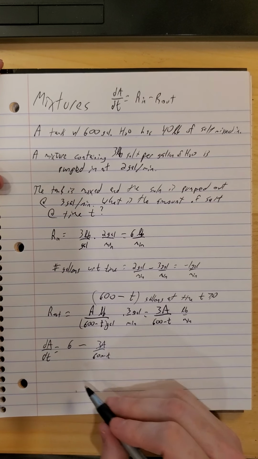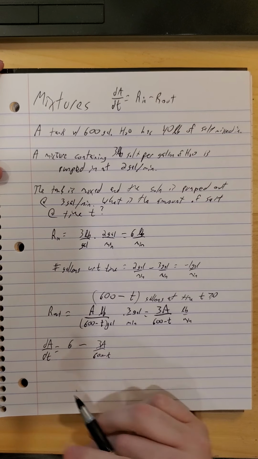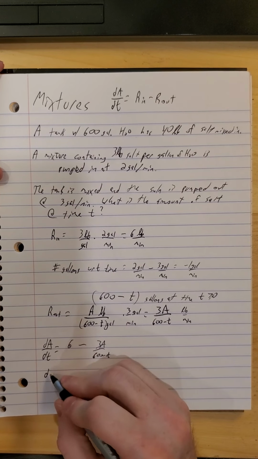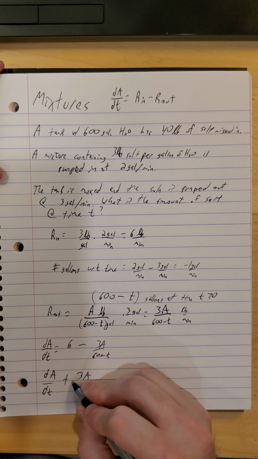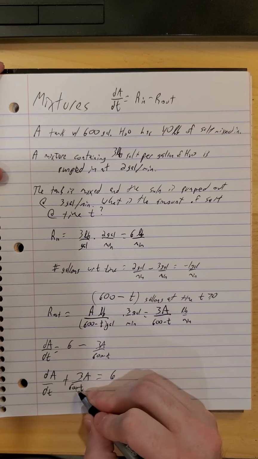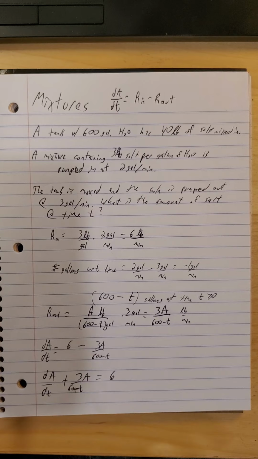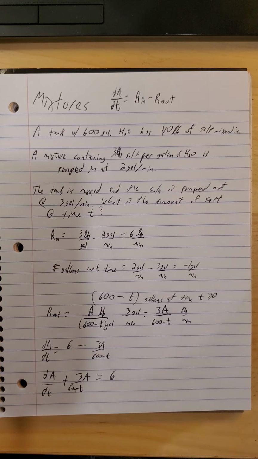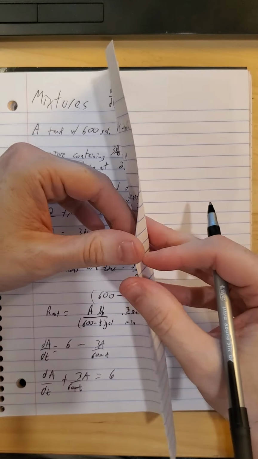All right, so I'll make this look like the standard linear differential equation, dA/dt plus 3A over 600 minus t is worth positive 6. So we'll pick it up there on the other side, where we'll work with our integrating factor.